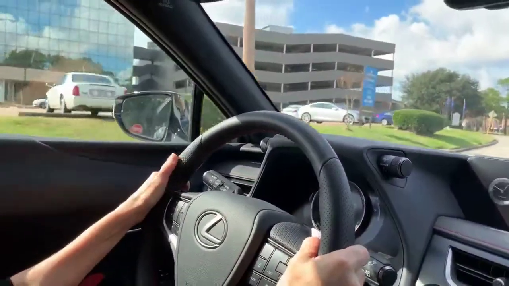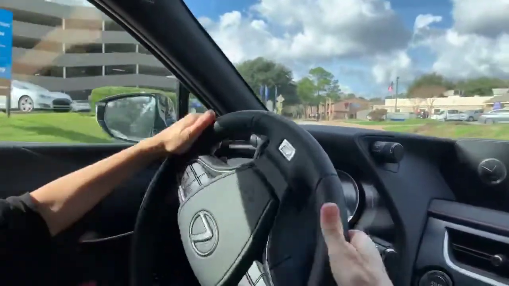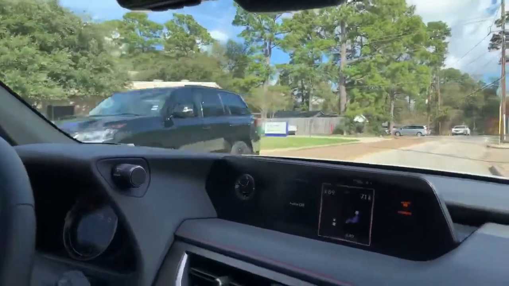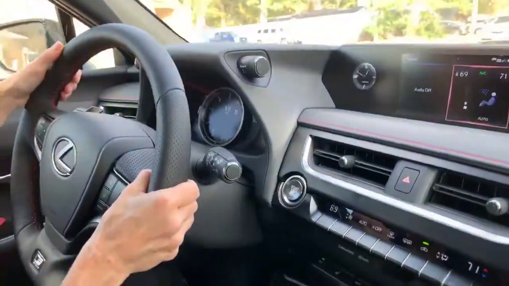Thank you. And in this new UX, of course, we can turn on a dime anyway. Absolutely. Oh my gosh, I love the turning radius. Black on this LX right there. Beautiful. Anyway, we see them all over the place.